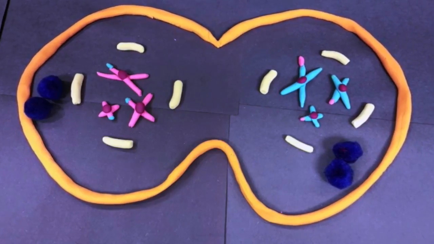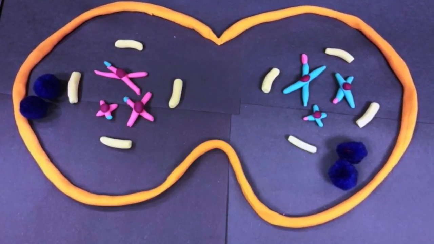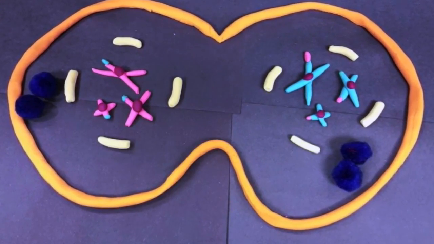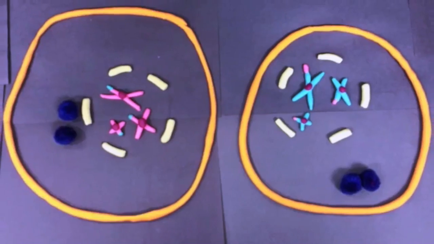In telophase 1, the nuclear membrane forms around the chromosomes. Spindle fibers disappear and cytokinesis divides the cell into two. By the end of meiosis 1, we're left with two secondary spermatocytes that are genetically different.